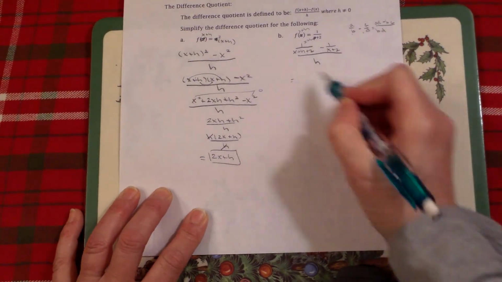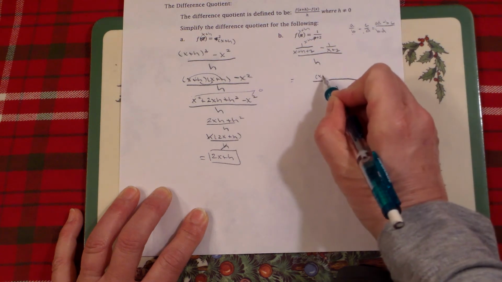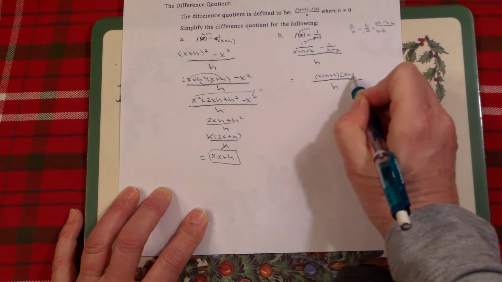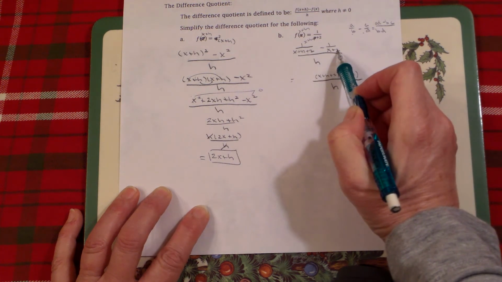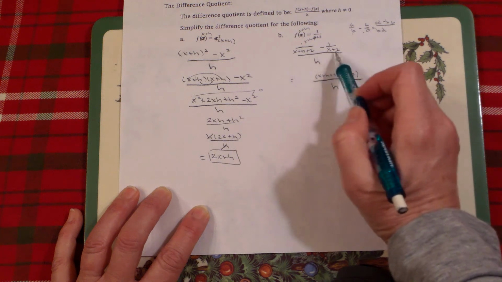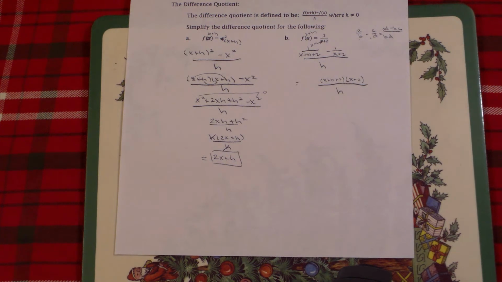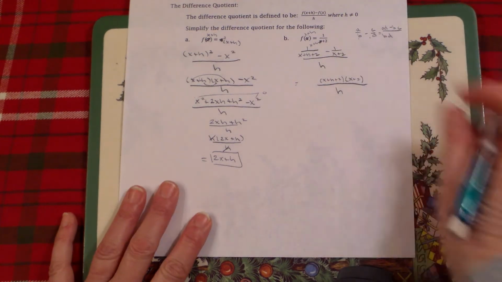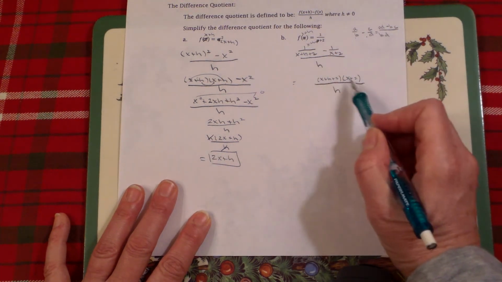What that's going to look like here is I'm going to multiply x plus h plus 2 times x plus 2, so this denominator times that denominator. There's no way to get a common denominator for these two any other way. It seems like you should be able to because they're sort of alike, but they don't have any common factors. So we're going to have to multiply them together.